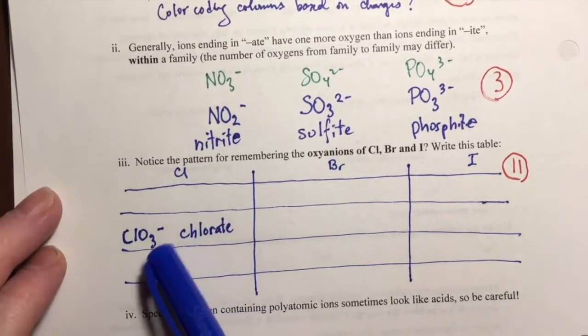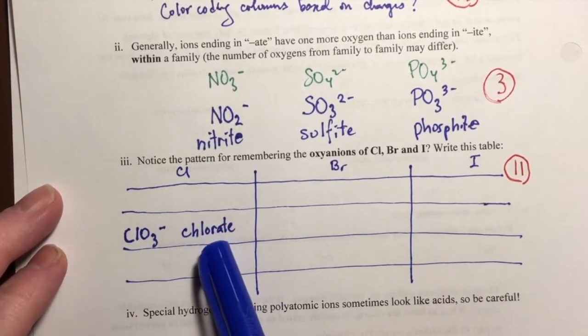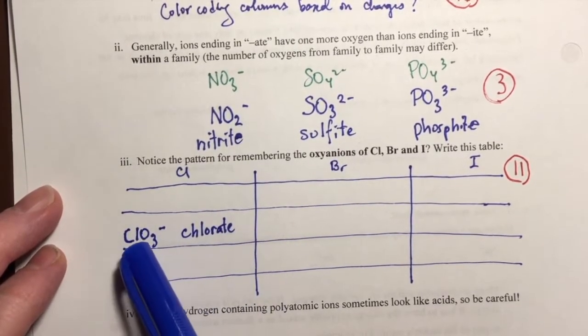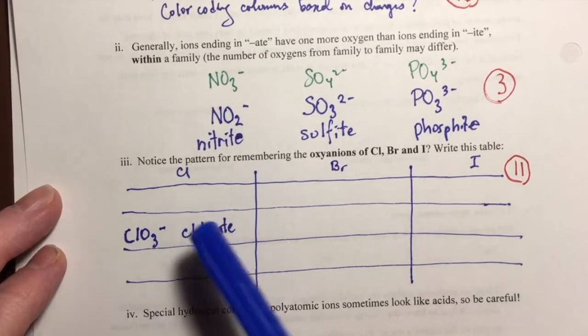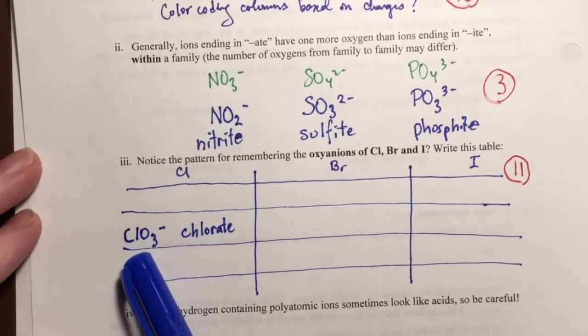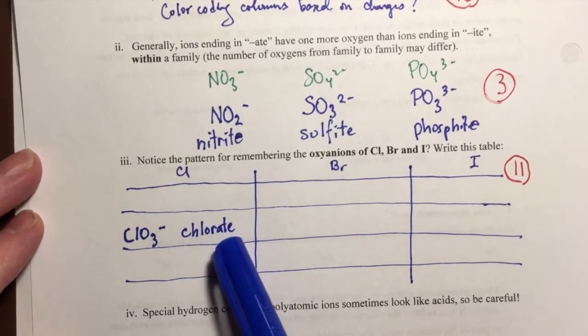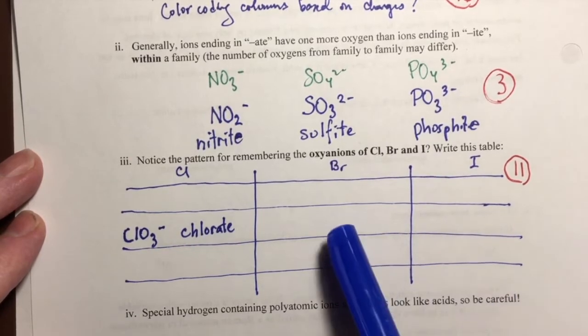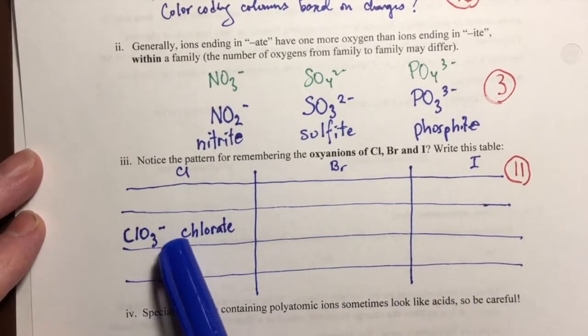So here again, if we have already learned chlorate, C-H-L-O-R-A-T-E, and the formula is ClO3 with a minus charge. That is a lowercase l, not a capital I. So if this is chlorate, then we have bromine and iodine oxyanions that follow that same pattern.